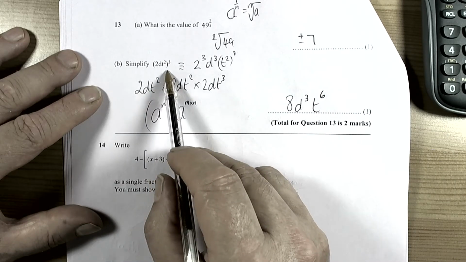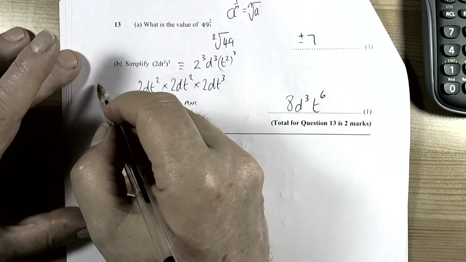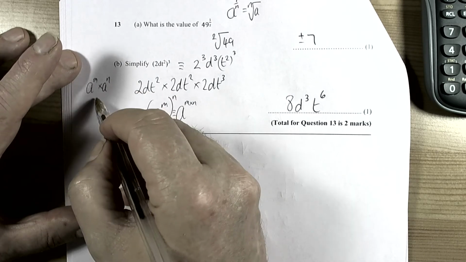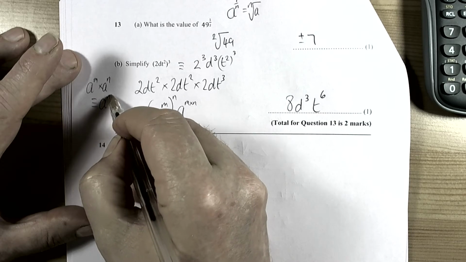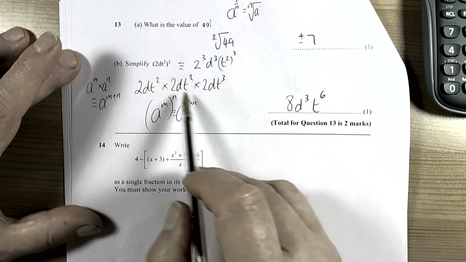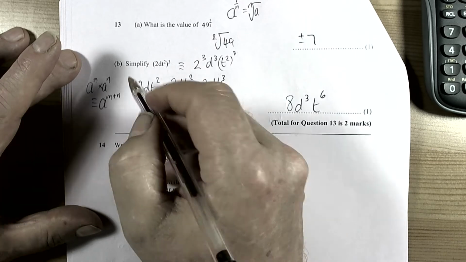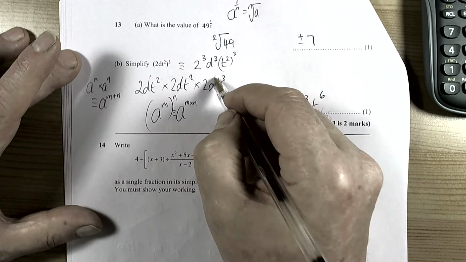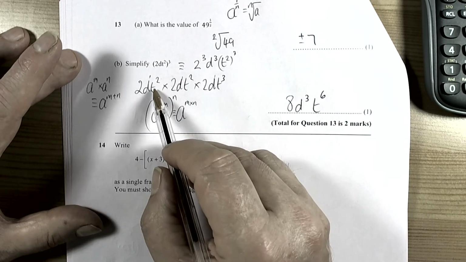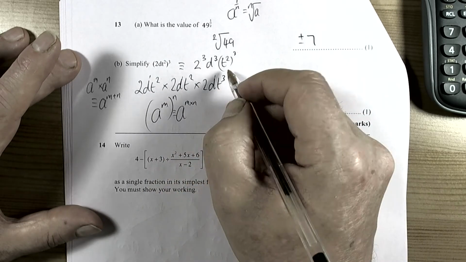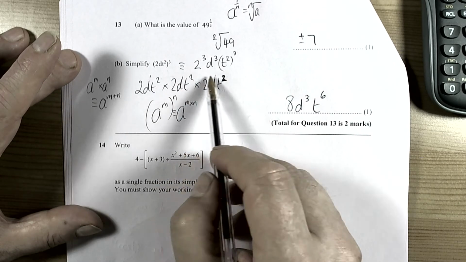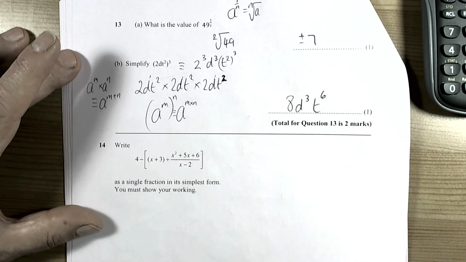If you do it this alternative way, then you're going to use the rule that when you've got a base times the same base with two different powers, it's the same as adding the two powers together. So this one we can do 2 times 2 times 2, which is 8, but then we've got d, which is power 1, power 1, power 1, and if we add the 1s, 1, 2, 3, we get d cubed, and then if we do t squared times t squared times t squared, it'll be 2 plus 2 plus 2, which is 6. So either way you'll get those answers.